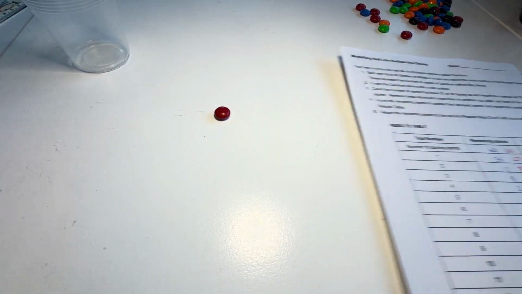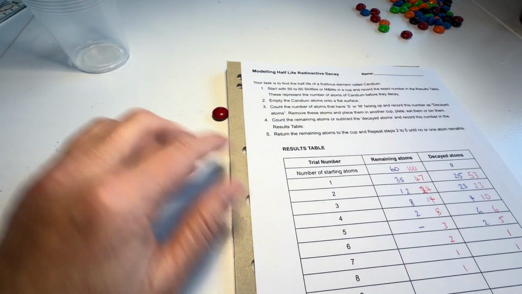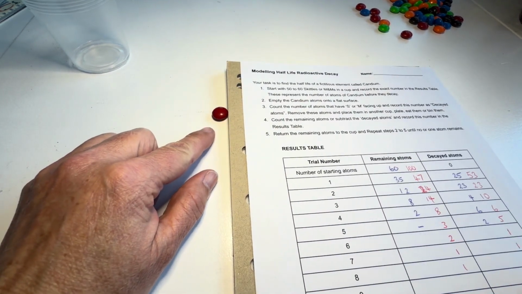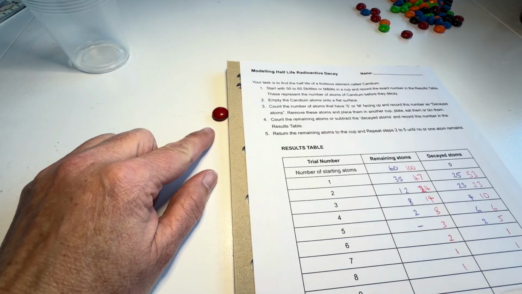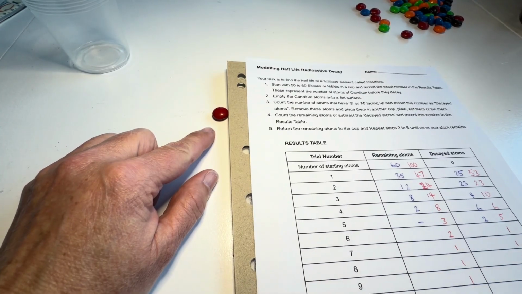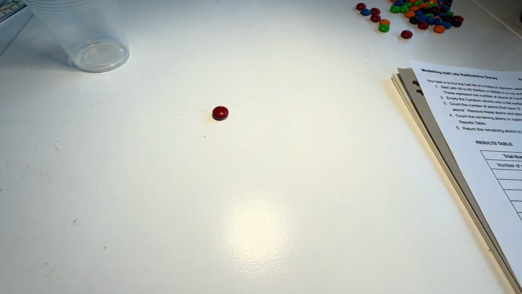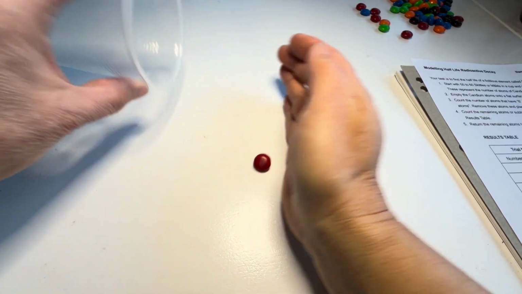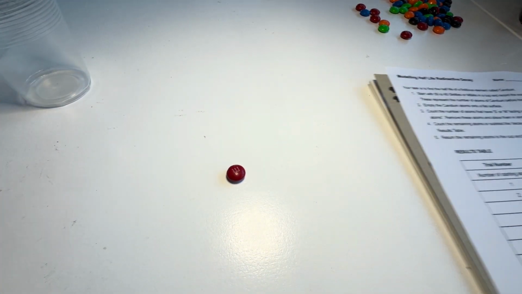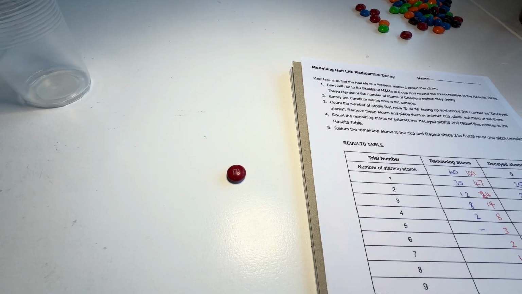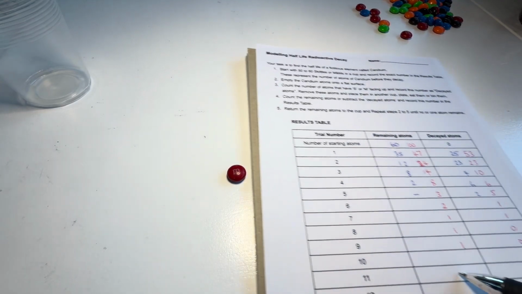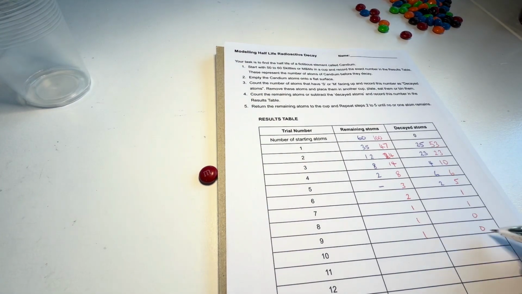In our 9th incident, it still hasn't decayed, so we still have 0 and we have 1. And finally, we have a decay. So on our 10th trial, we had 1 decay and 0 remaining. So now we're going to graph this.